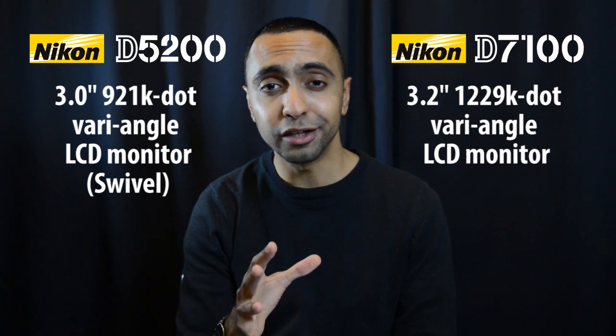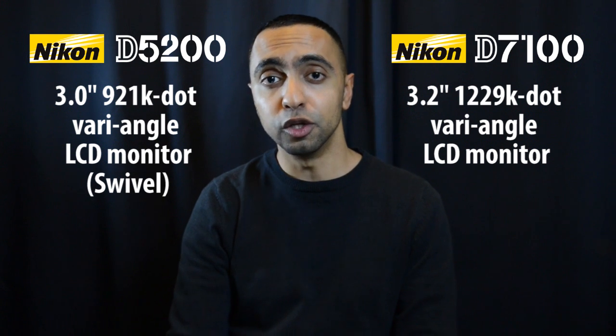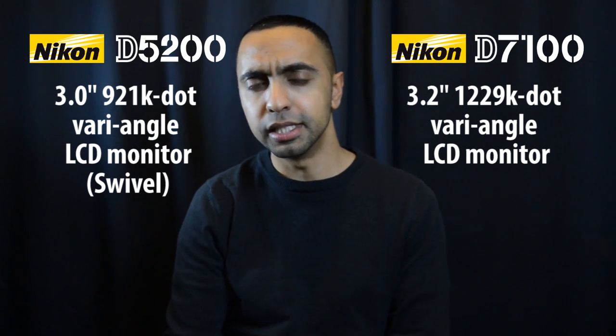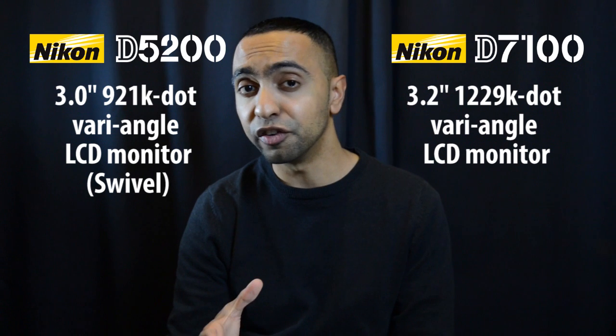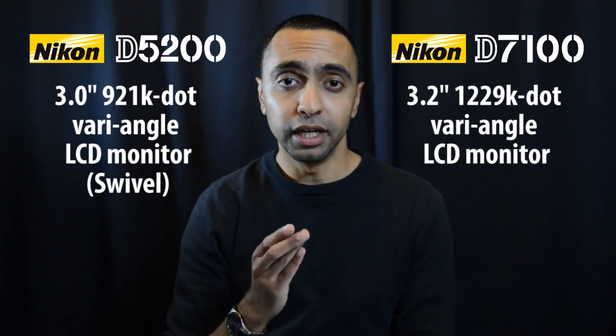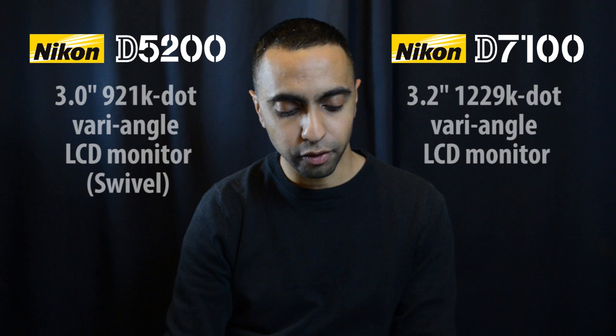Very useful for awkward angles, etc., especially for video. It's really useful. So now I think that's the biggest advantage that the Nikon D5200 has over the Nikon D7100. That flip out screen, very useful.